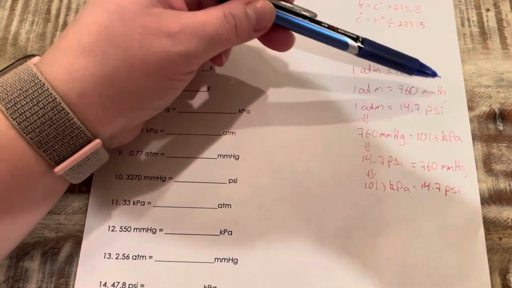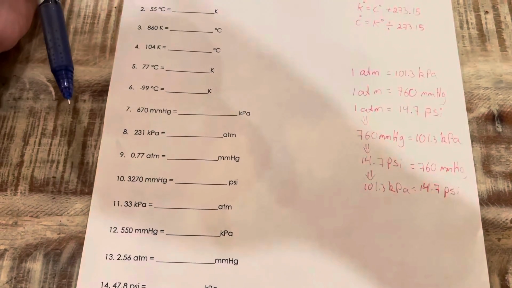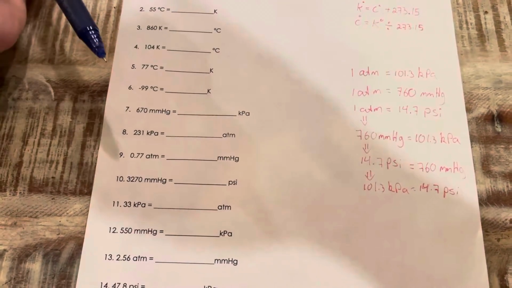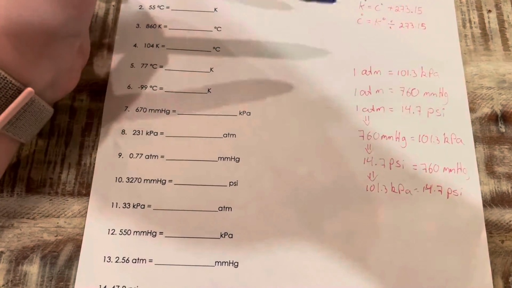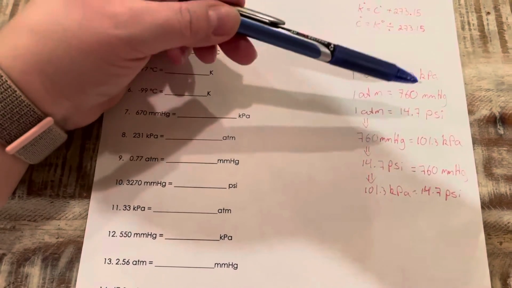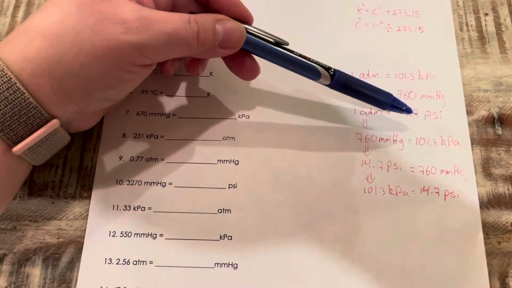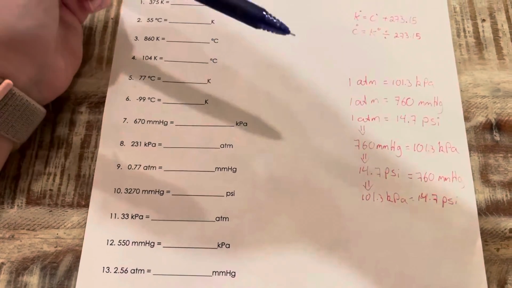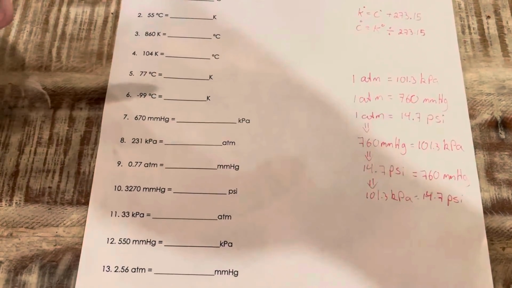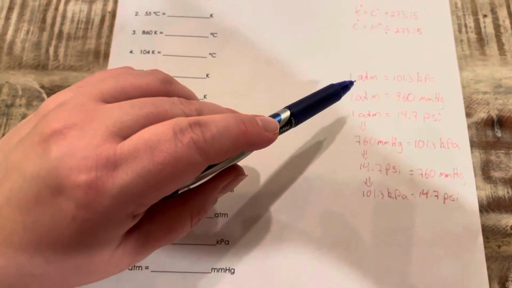You're not going to see that much. It's an old way of measuring pressure, usually for weather. PSI, you're going to see a lot when it comes to the car industry. That's how you measure pressure in your car tire. We like to use atmosphere though.